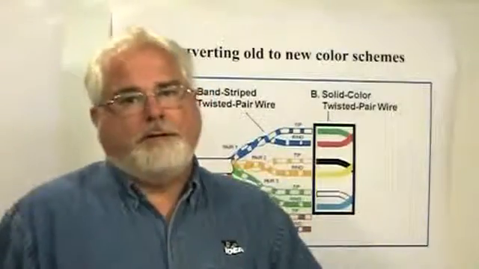And the industry's trying to get you to stop using it, because while it's great phone wire, it's absolutely terrible data wire. So at a minimum, we want you to use category 3 colors when we wire things like this up behind walls.